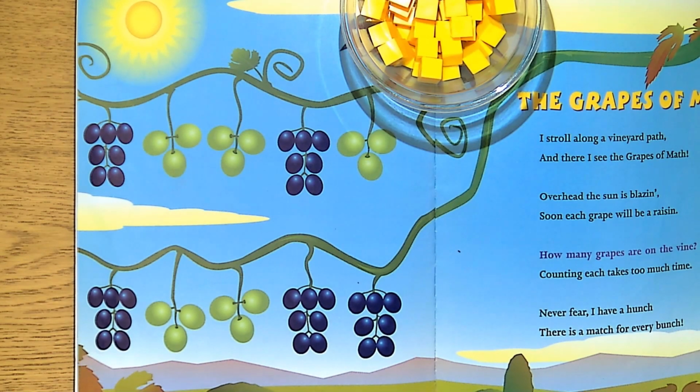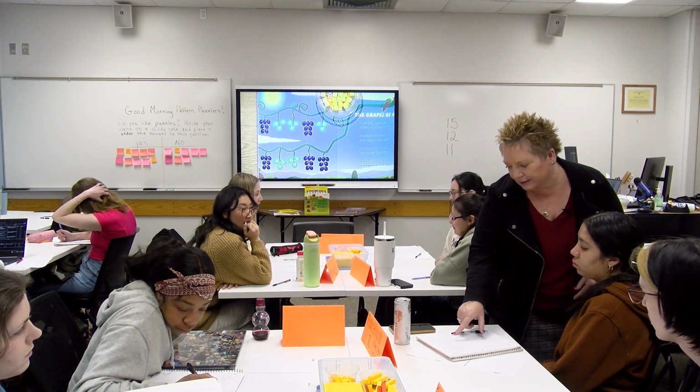Show me your strategy. You can do it on the same piece of paper, just down below. Show me your strategy. How many grapes are there? Can you come up first?